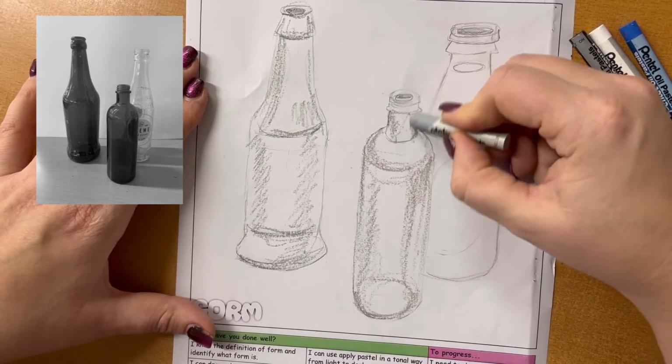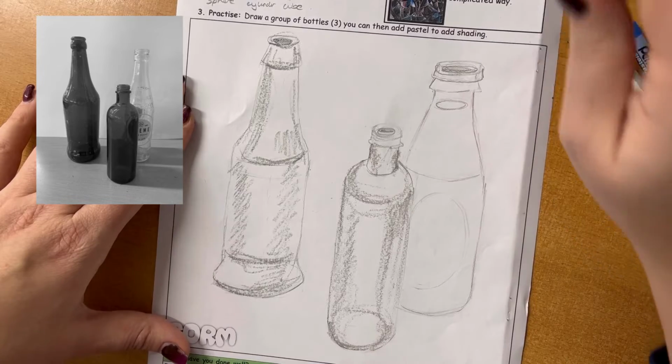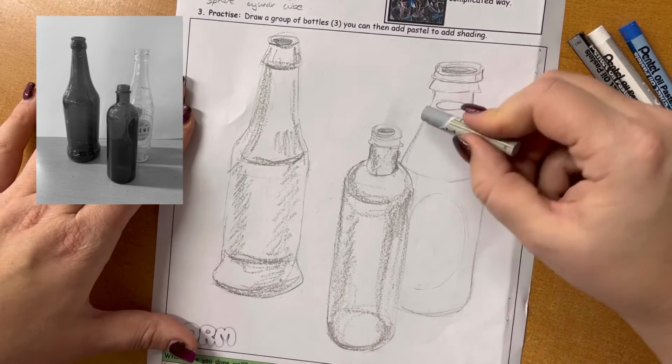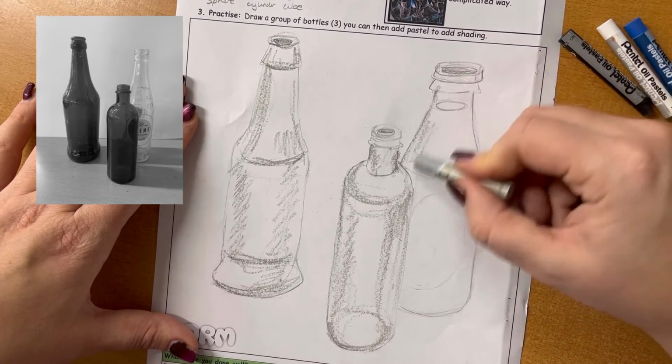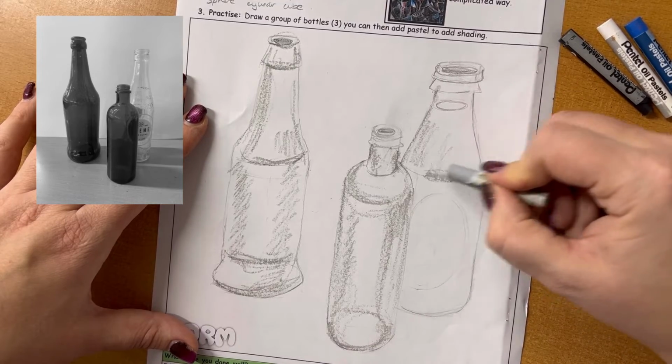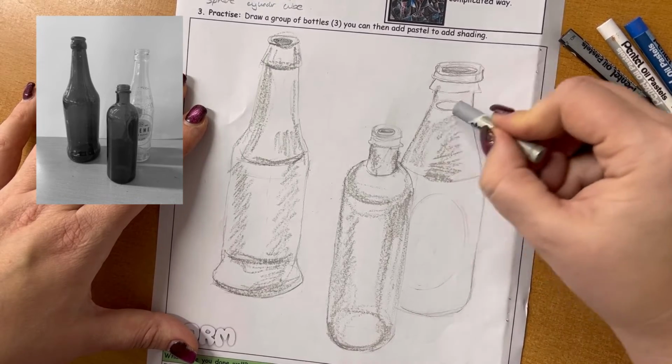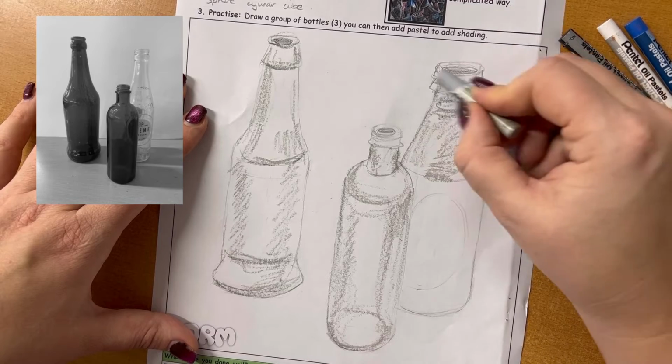So it's going to be easier here if you've got bottles that have got a light source, so the light is coming perhaps from one direction rather than all around, because you're going to be able to see the light and the shadows a lot easier.